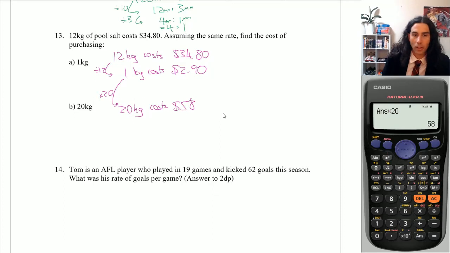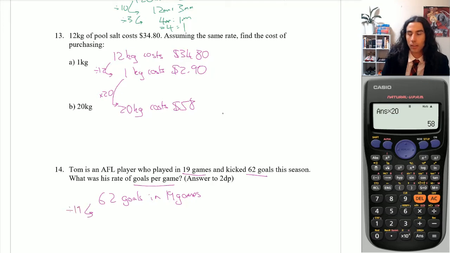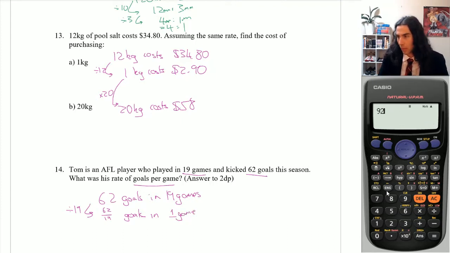So, Tom is an AFL player, 19 games, 62 goals. Ignore the rest. Rate of goals per game. Goals per game. So 62 goals in 19 games. How many goals in one game? Divided by 19. 62 over 19. This is the ratio way of thinking. It's 62 over 19. 3.2 or something.